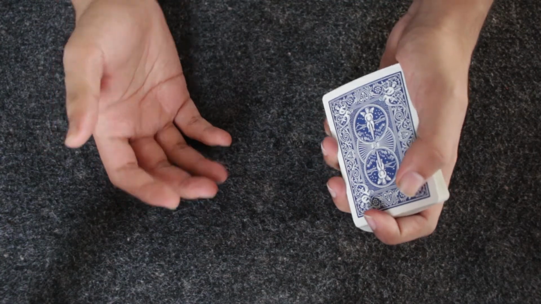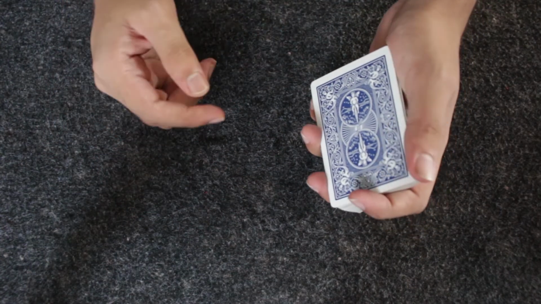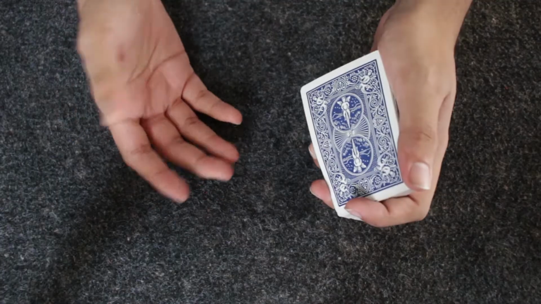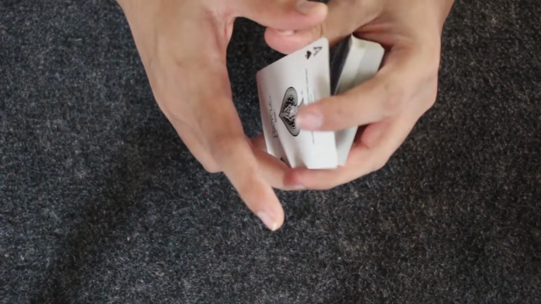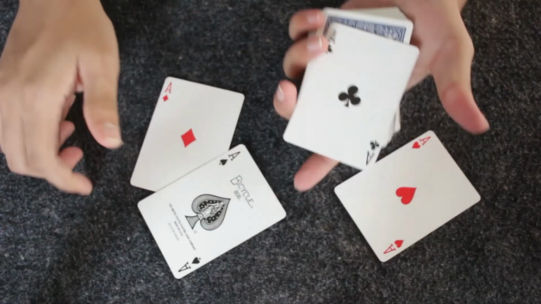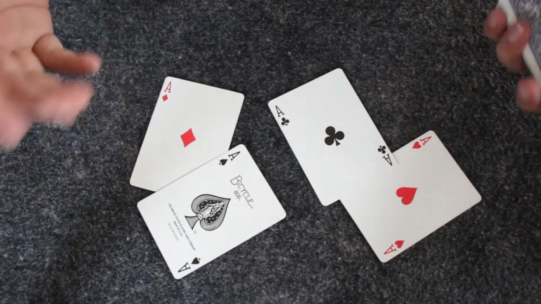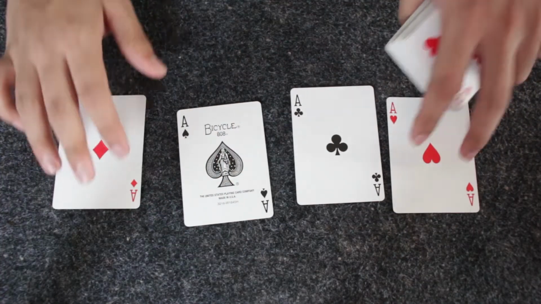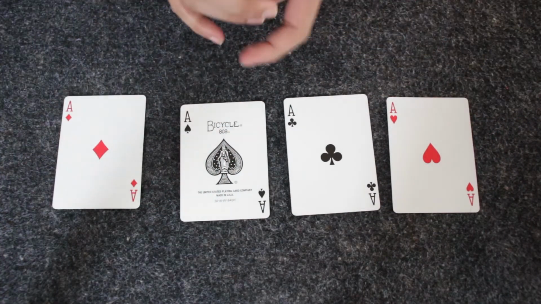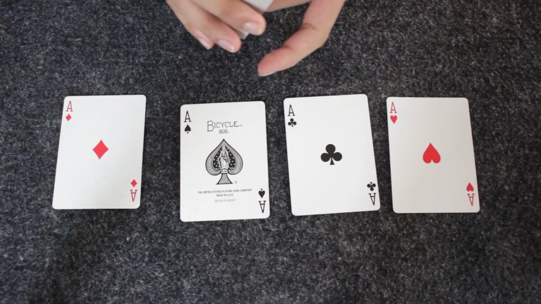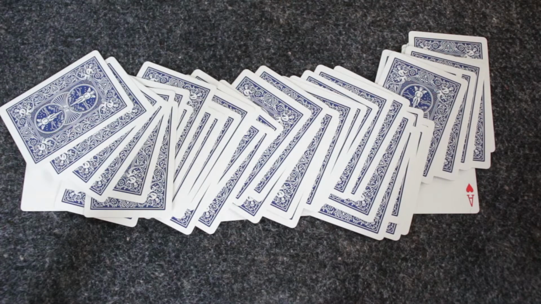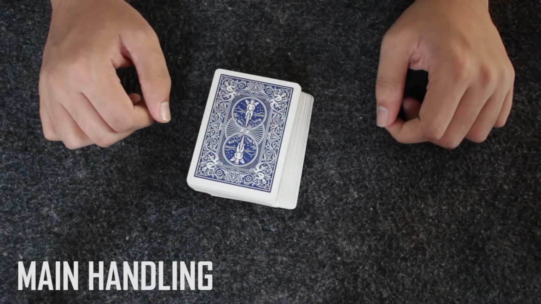Now what I'm going to do at this point is take a look at the top card and then find the four aces. So the top card is an ace, and here's how we are going to find the four aces at the same time. So that's the ace production technique, and let's see how you can do this technique. Okay guys, this is how this ace production is done.